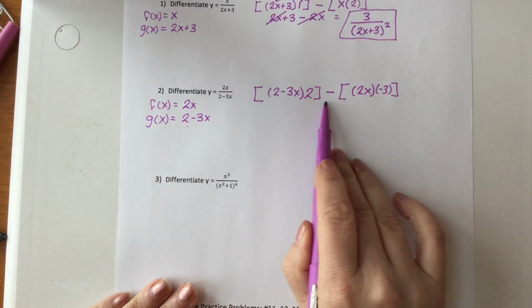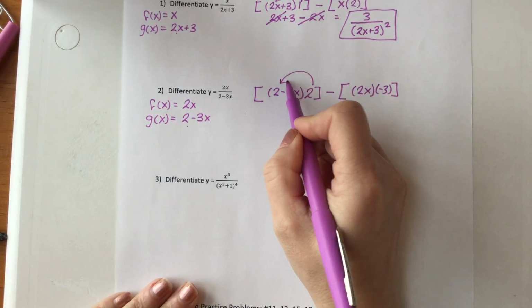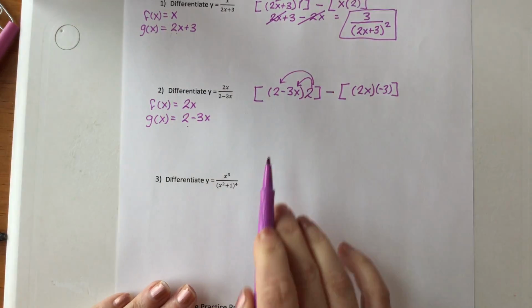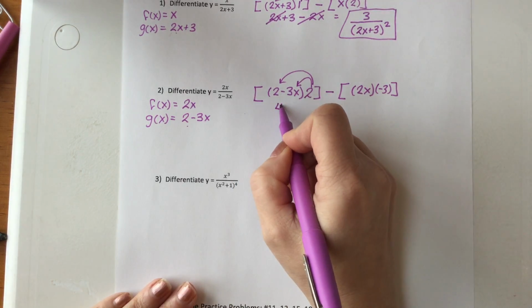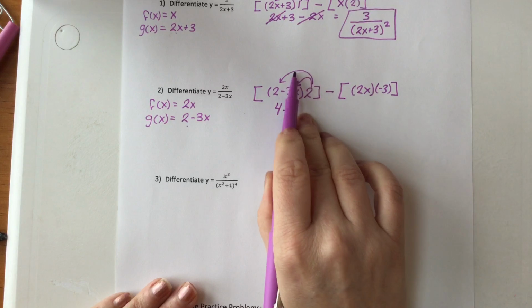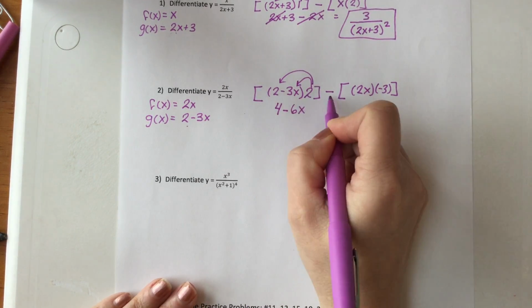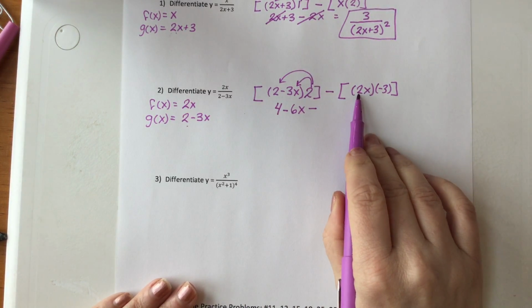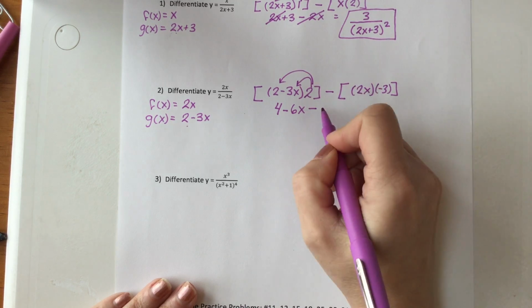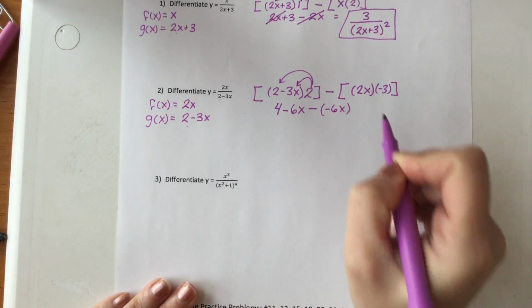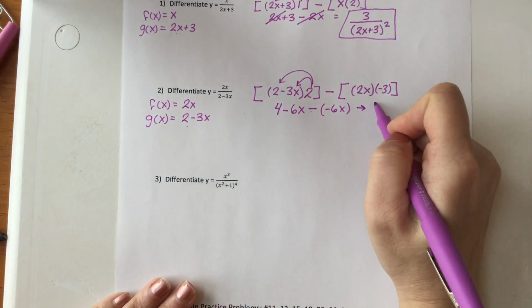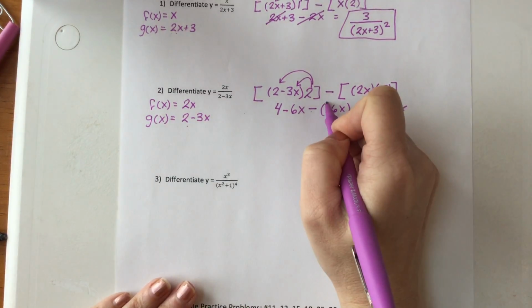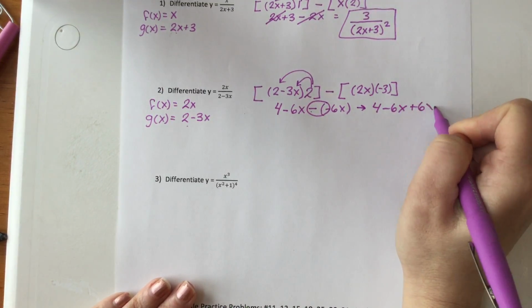So now if I'm simplifying the top, the 2 can be distributed because it's 2 terms times 1 term. 2 times 2 is 4, minus 2 times 3x is 6x, minus 2x times a negative 3 is a negative 6x. If I'm minusing a negative, remember that actually means that here I am adding 6x.